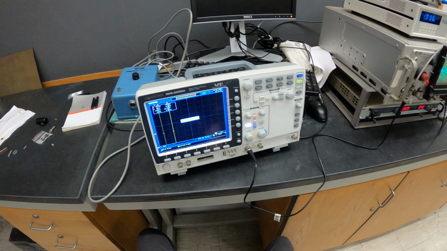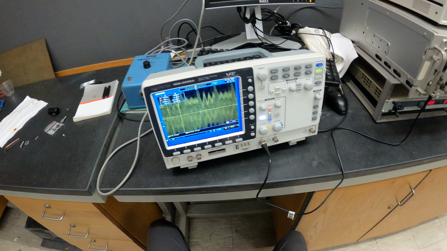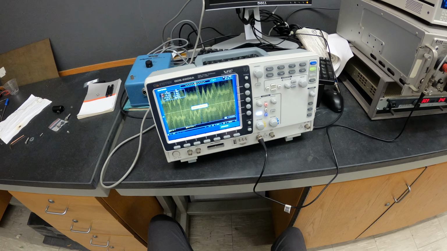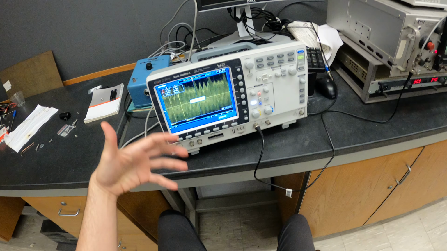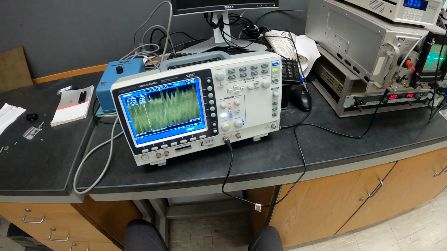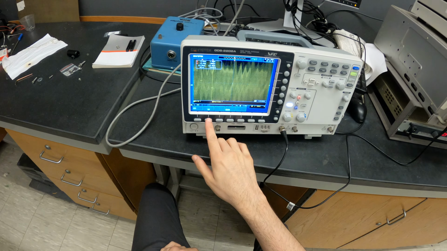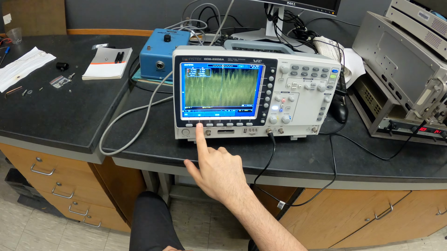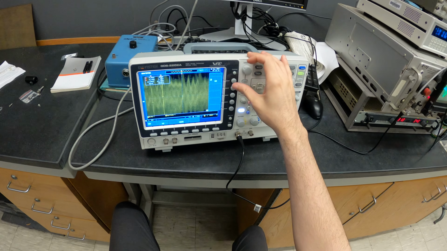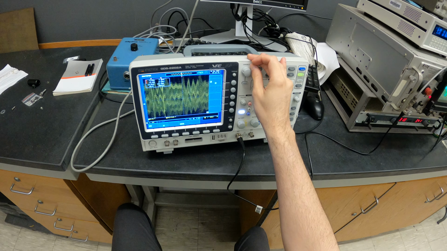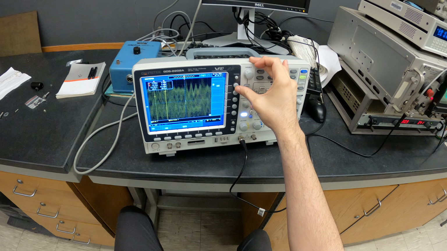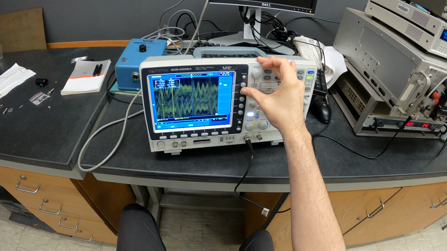Let me do an auto set, because then I will reset everything. Okay, I can see that the persistence is very high here, so I can change the persistence. So I click here, display persistence, let me clear, let me change it to very fast, 60 milliseconds.